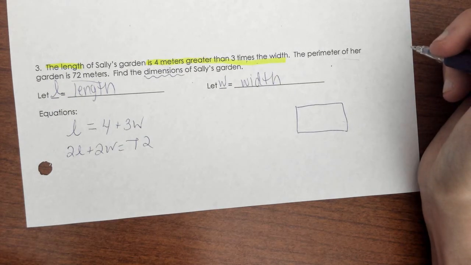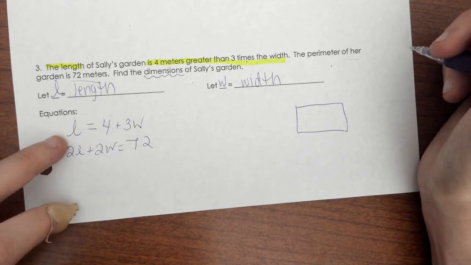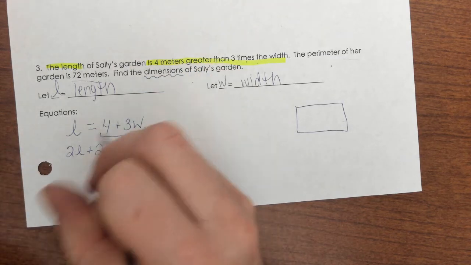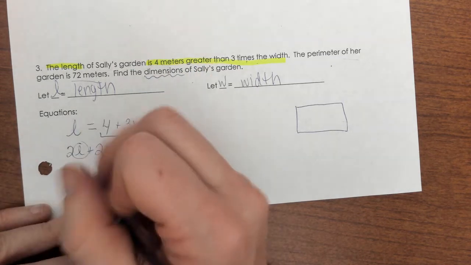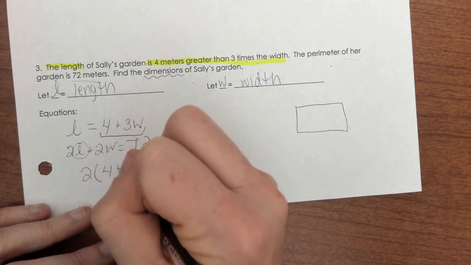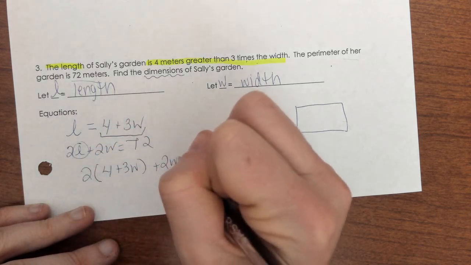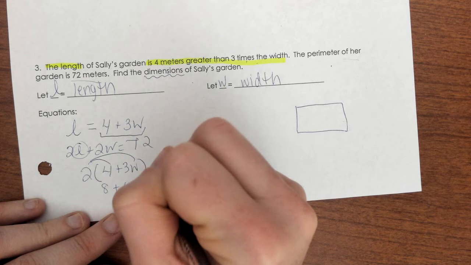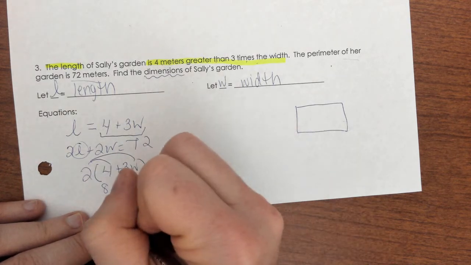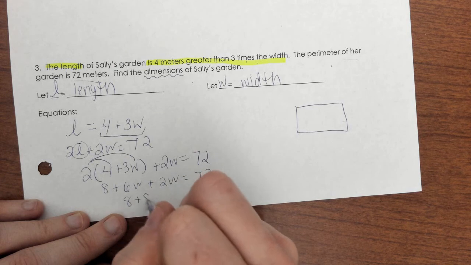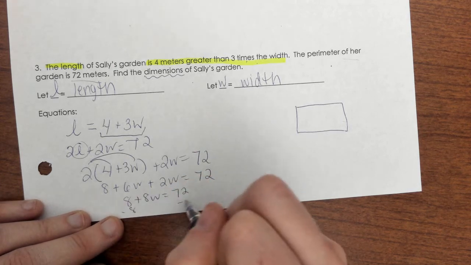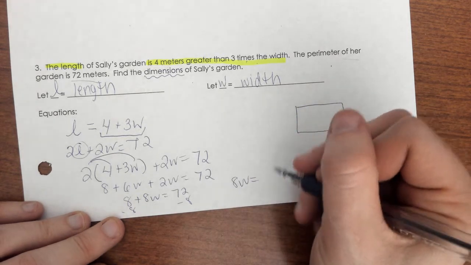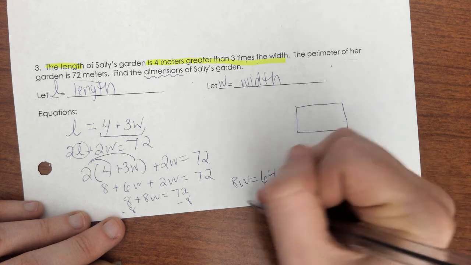And then once you set those up, substitution, because L is already isolated, is definitely the easiest way to solve it. So there's your expression there. We can substitute 4 plus 3W in for L. So it'd be 2 times (4 plus 3W). Remember, once you substitute, you should end up with all of the same variable. I'm just going to solve this pretty quickly. So then that's 8 plus 8W equals 72. So 8W would be 64. So the width is equal to 8.